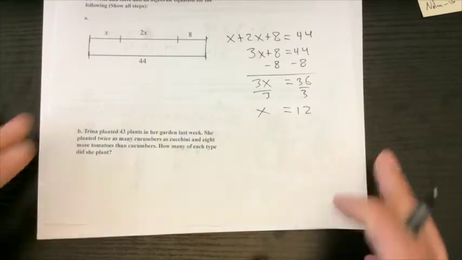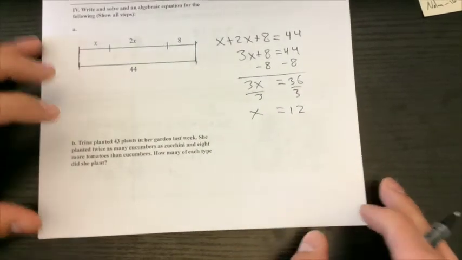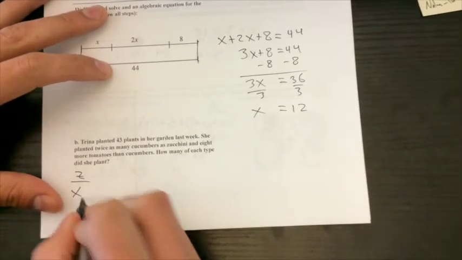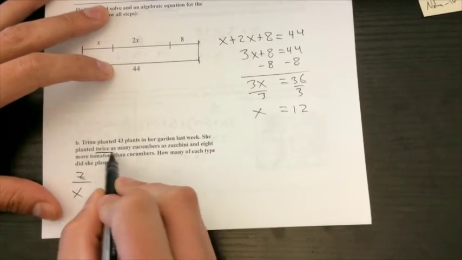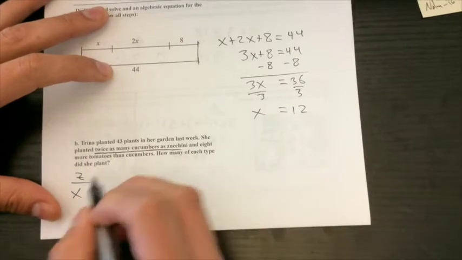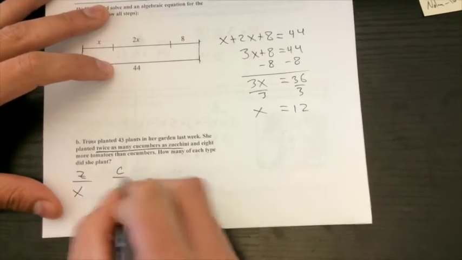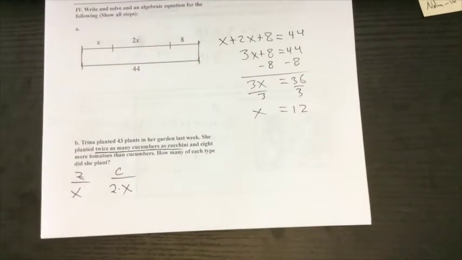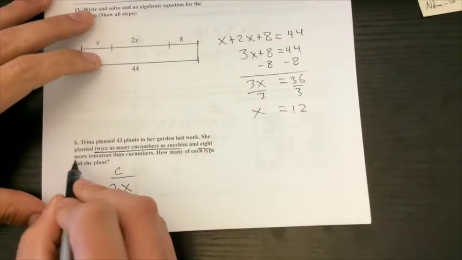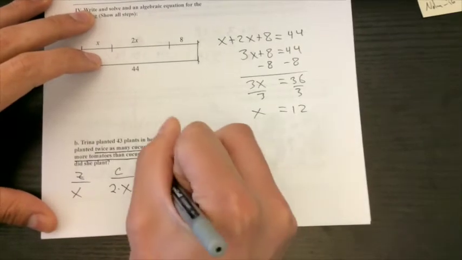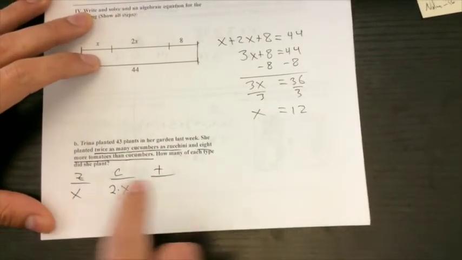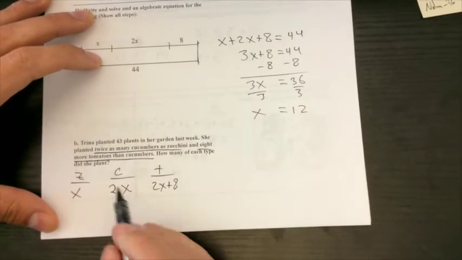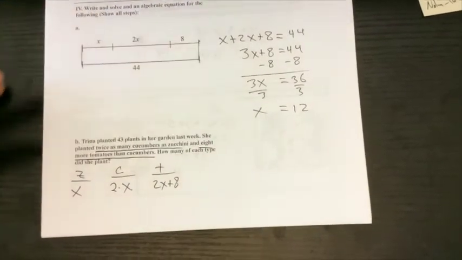So my note to most of you who had a hard time with this was to start with zucchini. So if zucchini is my x, it says I have twice as many cucumbers as zucchini. So if zucchini is x, cucumbers will be twice that, 2x. Here's where it gets weird. We have 8 more tomatoes than cucumbers. So it's not x plus 8, because that's zucchini. It's 2x plus 8. Take the cucumbers, 2x, add 8.